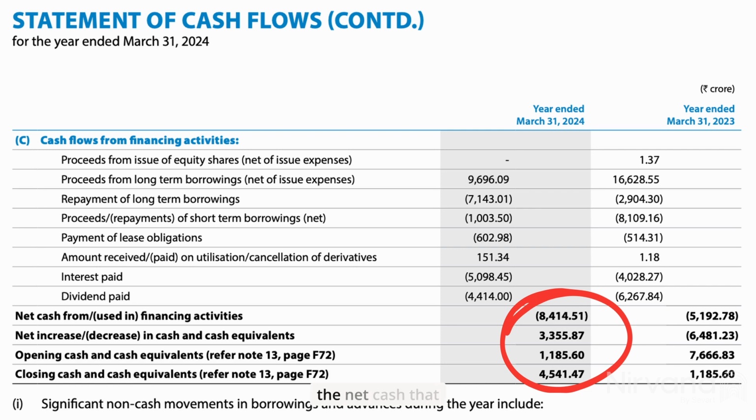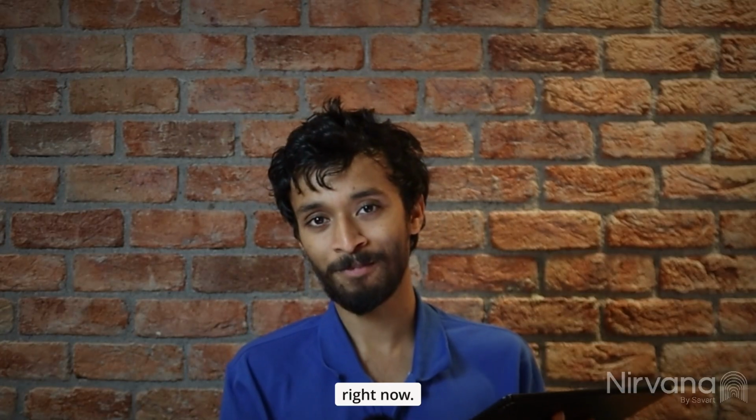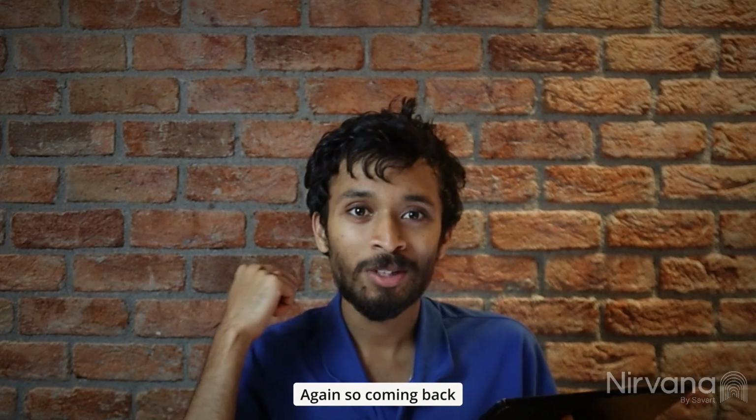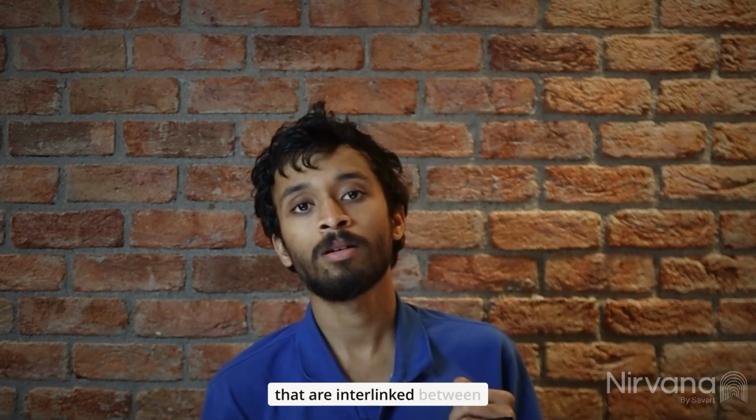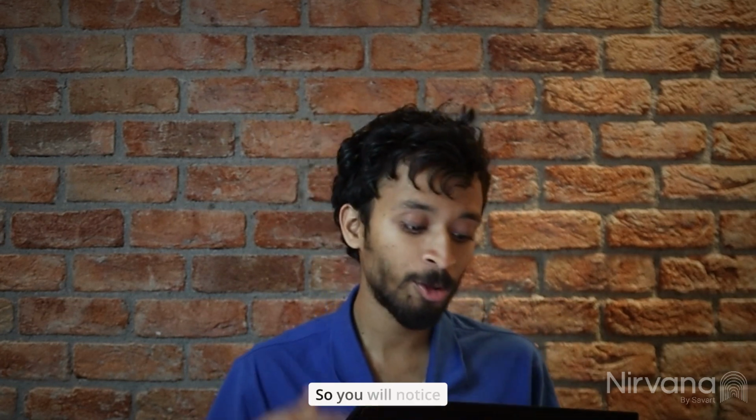Now add to that the net cash that the company has made during the year, which is 3,355 crores. So the total closing cash and cash equivalents at the end of the year will be 1,185 plus 3,355, amounting to around 4,541 crores. So that is the cash that the company has on its books right now. Again, coming back to the point where we said there is a lot of details that are interlinked between the different statements, you will notice the closing cash and cash equivalents, the same number, would be visible in the balance sheet as well.